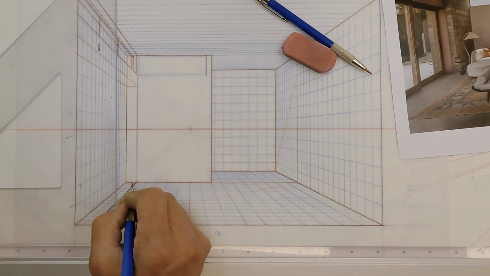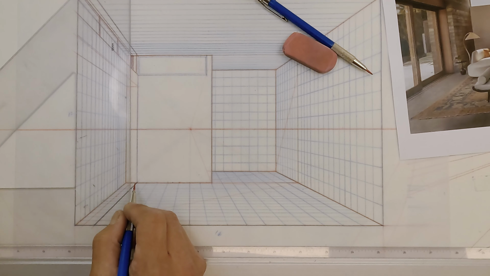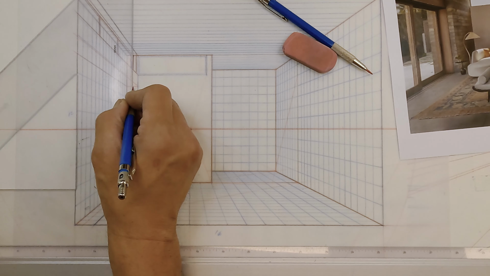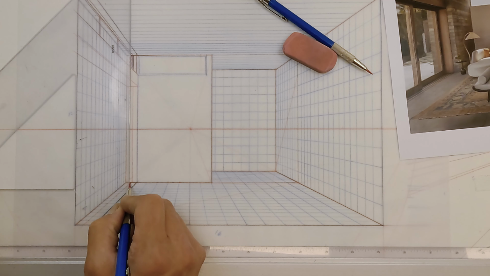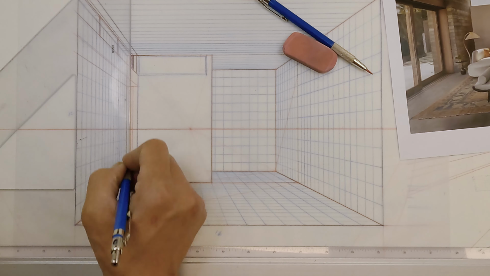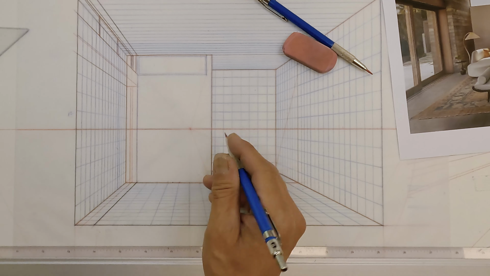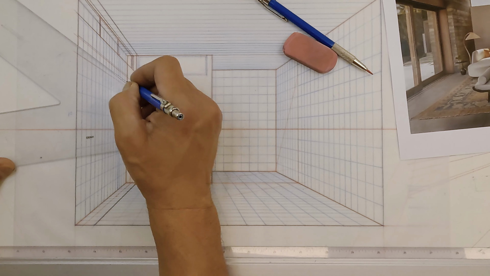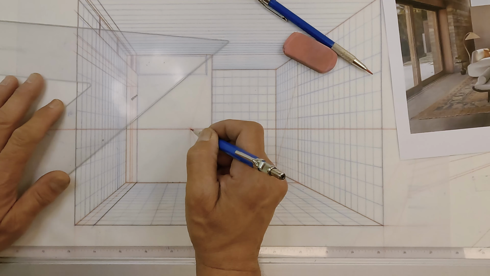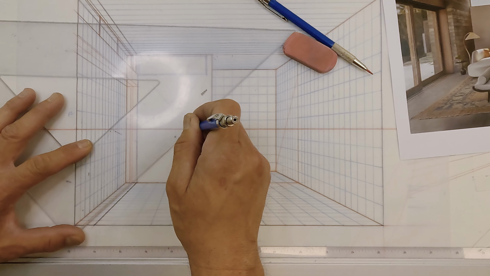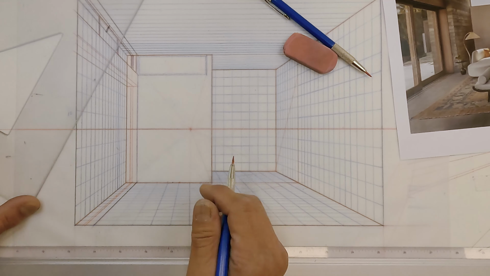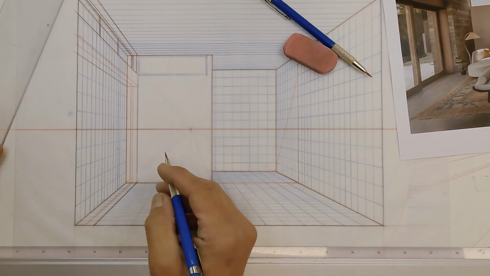Okay. So I'm gonna create a frame for this window. I'm going to start off with the outer contours first, and then I will do the inner contours, because this will certainly have a thickness to it.